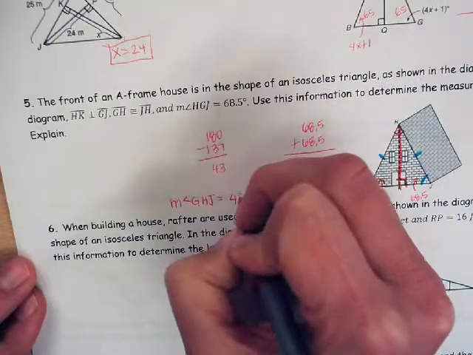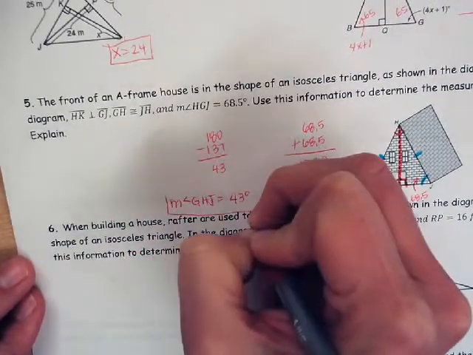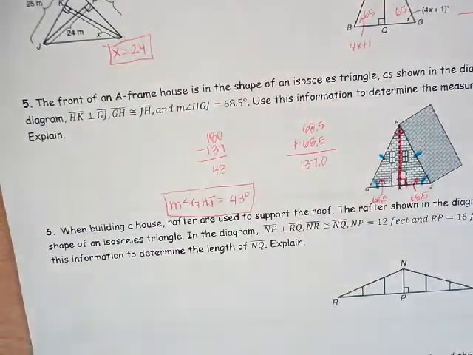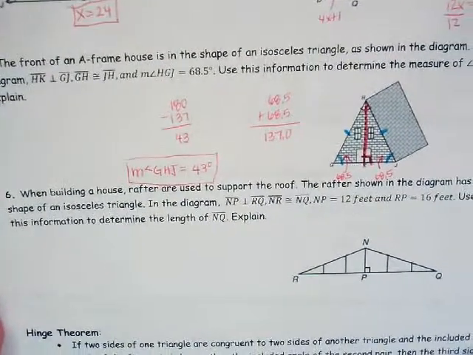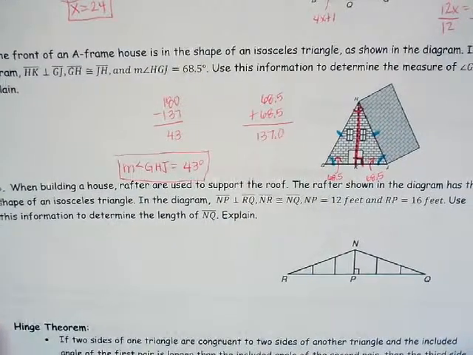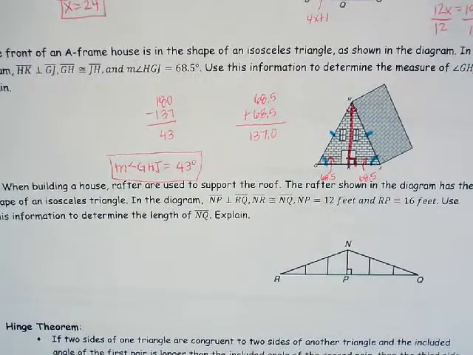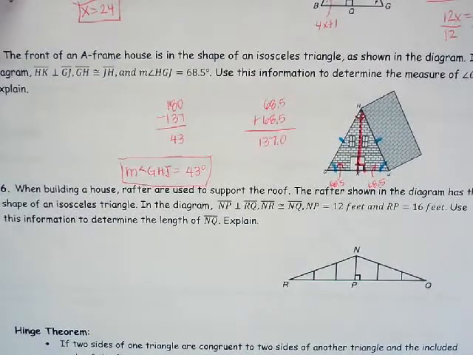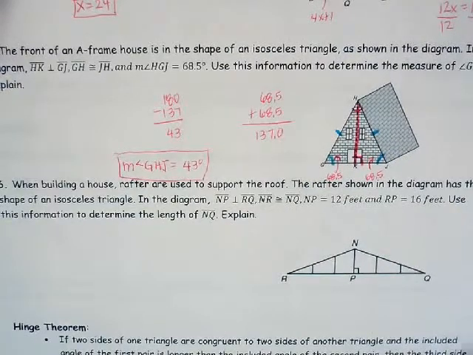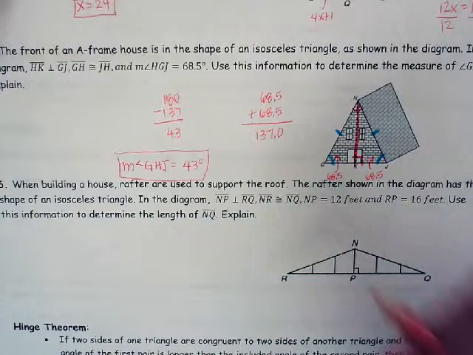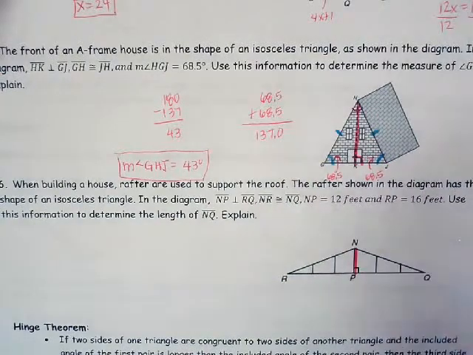Okay, let's look at the next one. When building a house, rafters are used to support the roof. The rafter in the diagram has the shape of an isosceles triangle. In the diagram, NP is congruent to RQ. So here's NP. Sorry, it says perpendicular to RQ. NR, this line, is congruent to NQ. So I have an isosceles triangle.